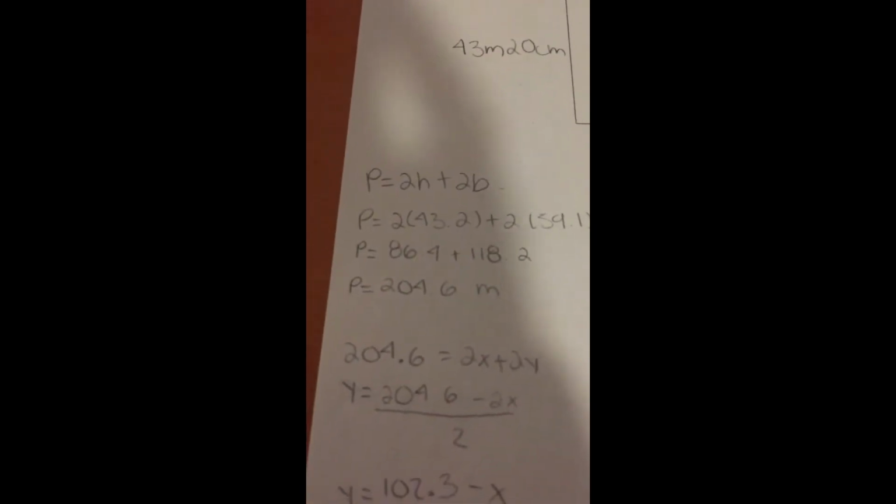Now we are going to see how to make a quadratic function, in this case based on the measures of the soccer field or school. These are the measures. The base is 59 meters and 10 centimeters, and the height is 43 meters and 2 centimeters. First of all, we have to get the perimeter. This is the formula. It is P equals 2H plus 2B, and this is how we converted it.